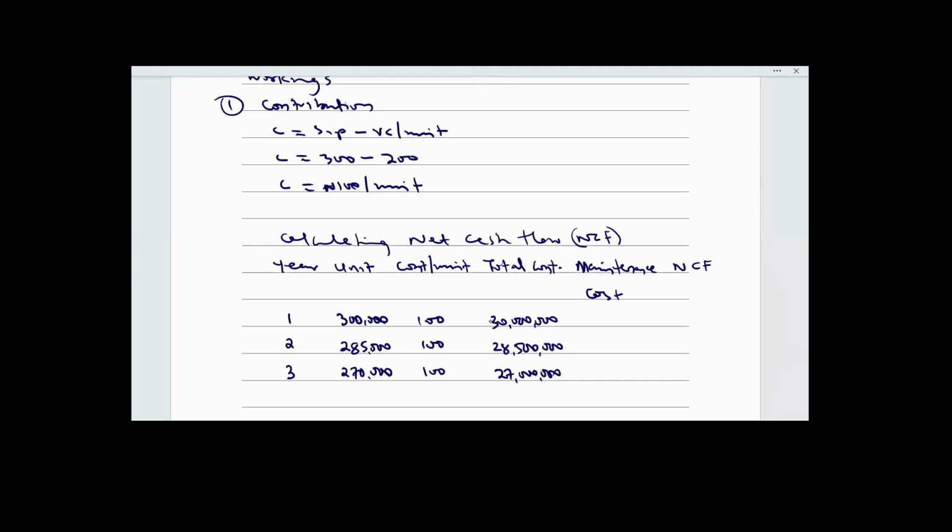Maintenance costs. Where do you have information on maintenance? Yes, we are told that annual maintenance costs in the first year of operating the processing machine are estimated at 300,000 naira. Thereafter, the directors expect the annual maintenance cost to increase by 50,000 per annum, regardless of the actual number of 5-liter cartons produced. So the first year maintenance cost is 300,000. We are now told that it will increase by 50,000 naira every year. So here will be 350, then 400.